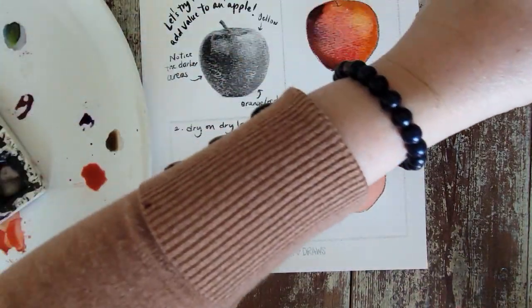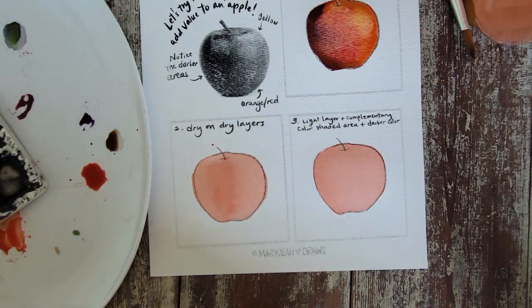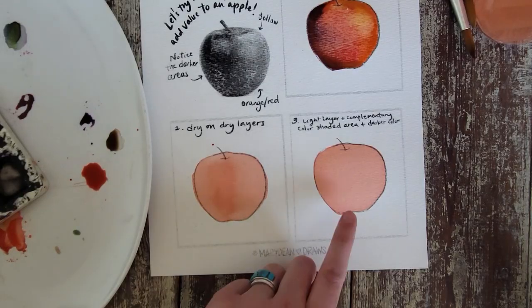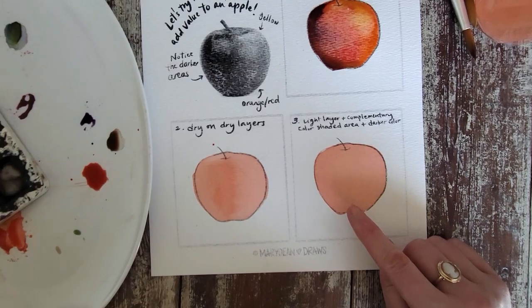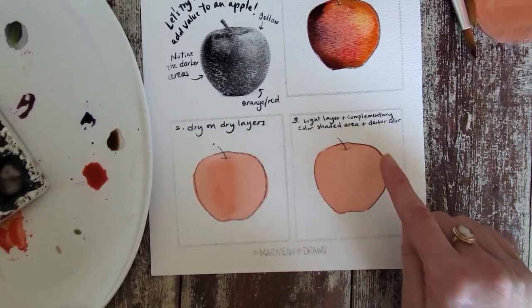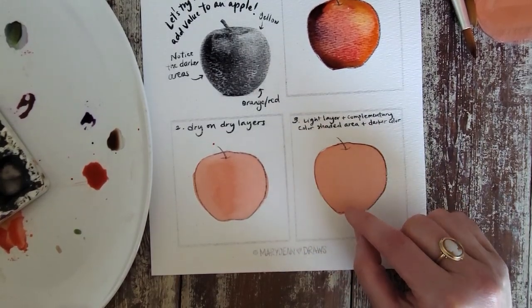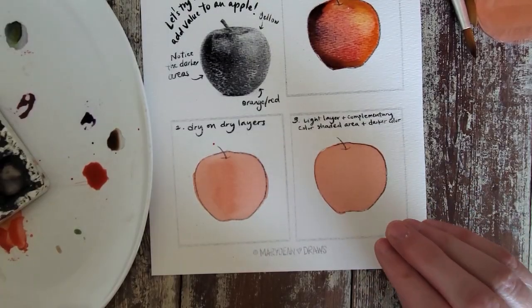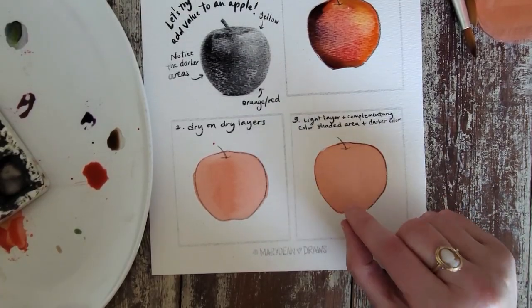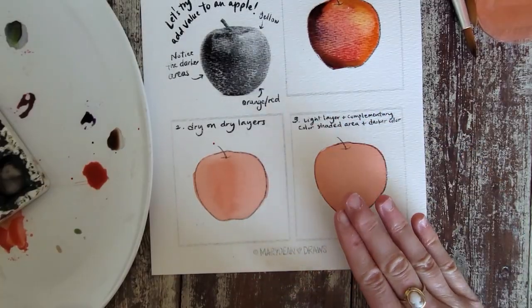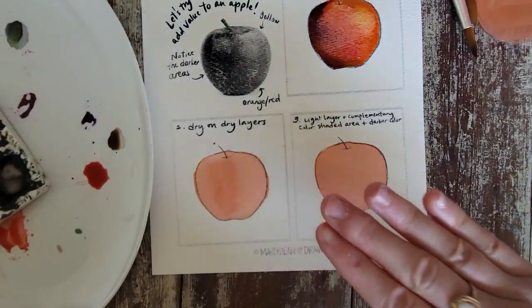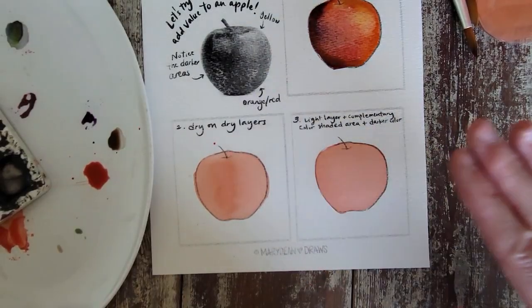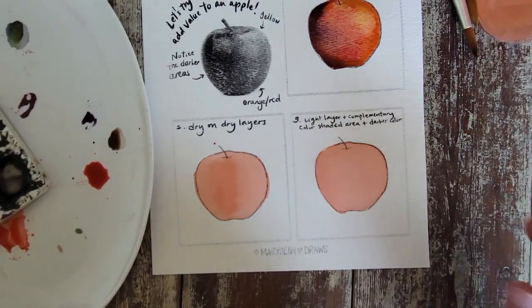I'm actually going to start with this one. What we're going to do is add some layers of color as a sandwich. And then when those are dry, we're going to do another layer of red on the top to see what it looks like building up 3 layers. You could do even more than that, but I'm going to show you 3.